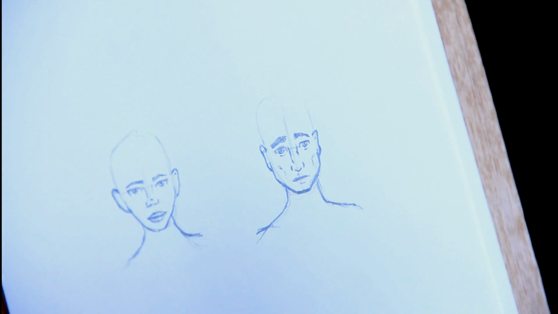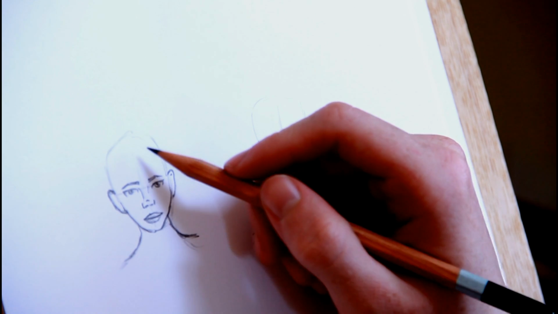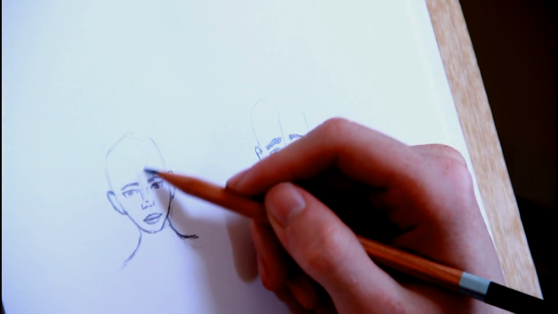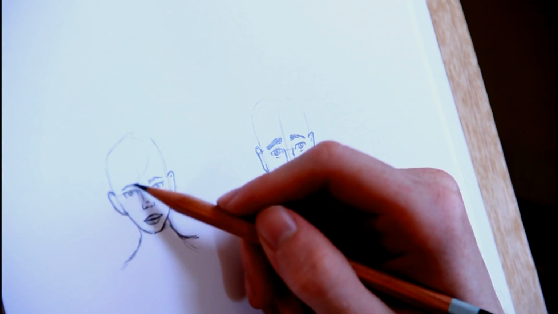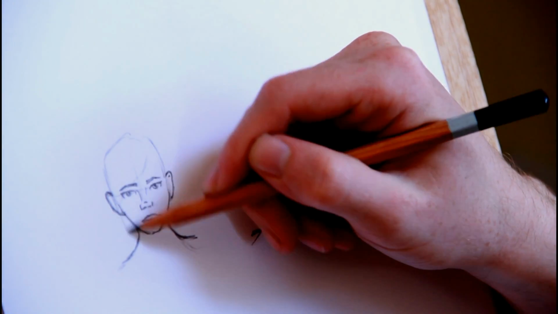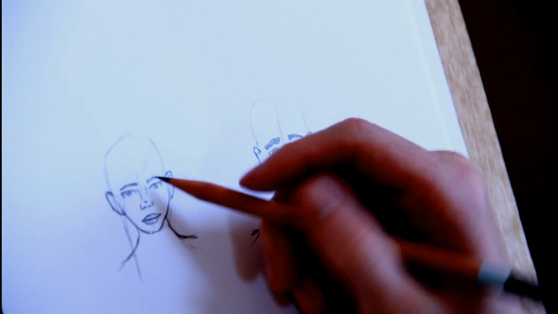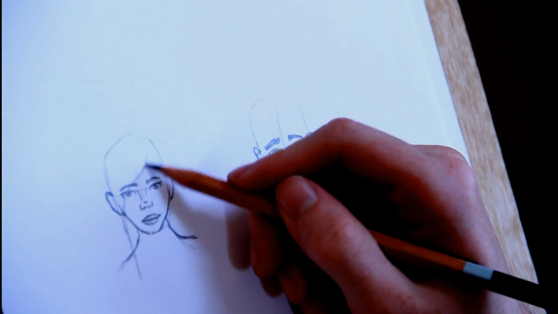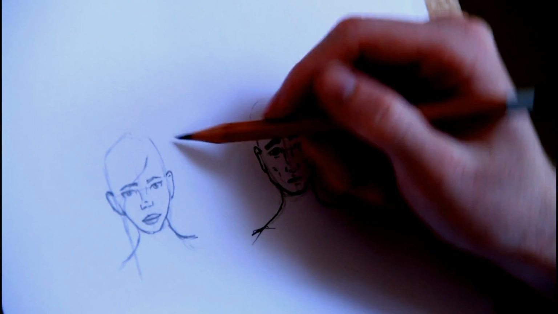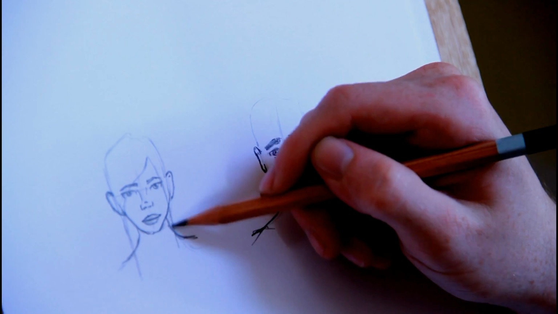So longer hair in general is a lot easier to show than shorter hair, so I'm going to start off with the woman. What you want to do at first is just suggest the hairstyle. She's going to have her hair come down with some bangs here, just showing with some guidelines where you want the blocks of hair to go. So it'll split there and then it'll fall down on this side of her face as well.